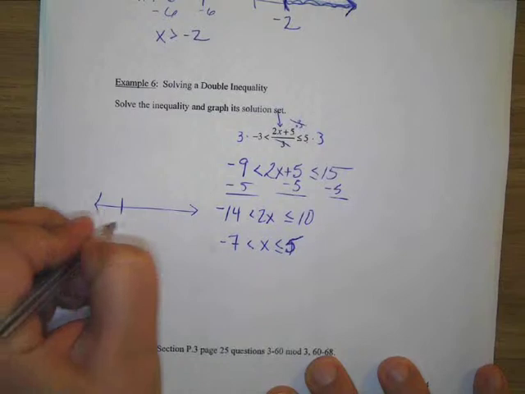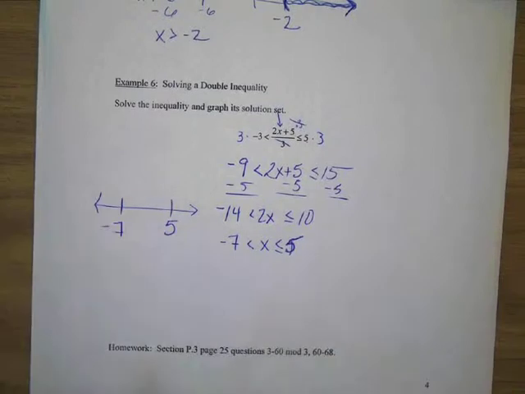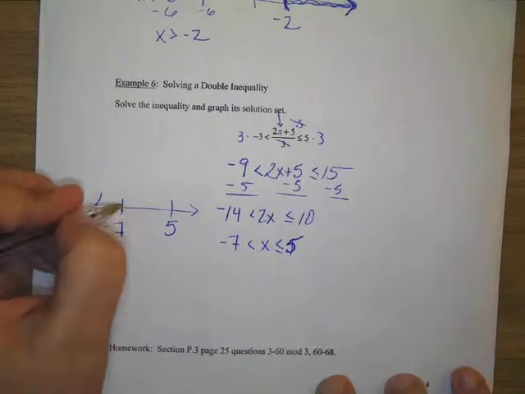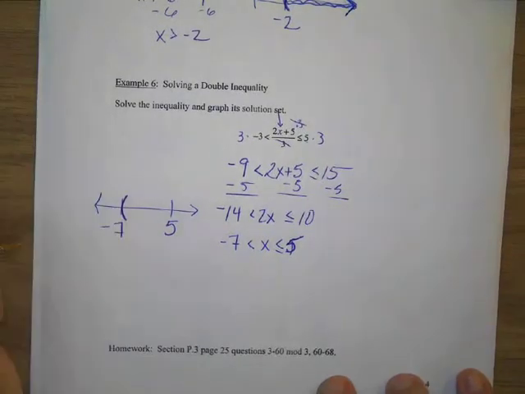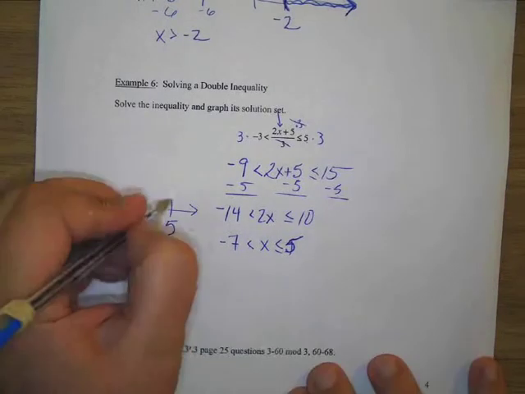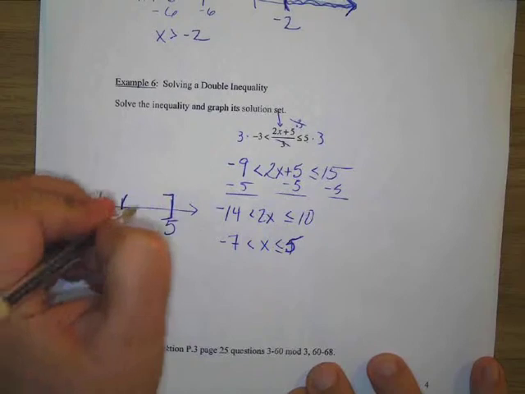So we have a -7 and we have a 5. So what kind of bracket goes on the -7? A soft one. It's all good. It's all good. That's what we're doing this for. What goes on the 5? Hard. And x is in the middle, so we shade right here.